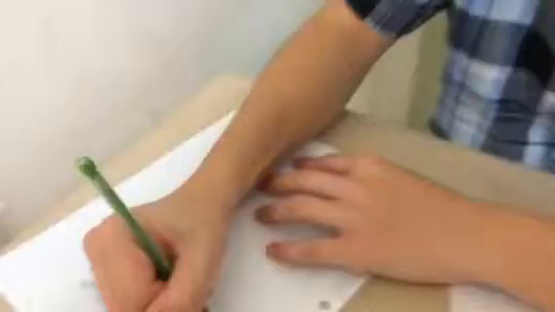Alright, here's another one: estimate this angle. We're going to begin by drawing 4 quadrants.